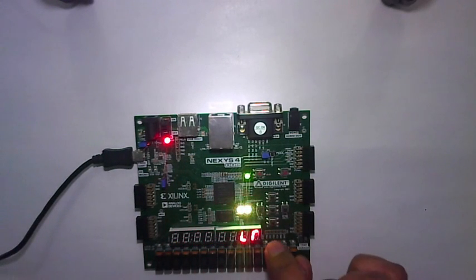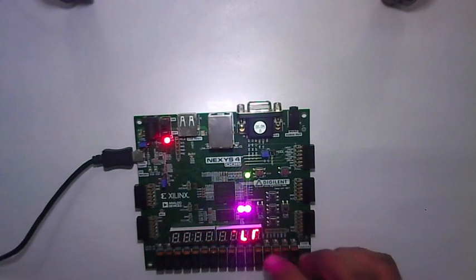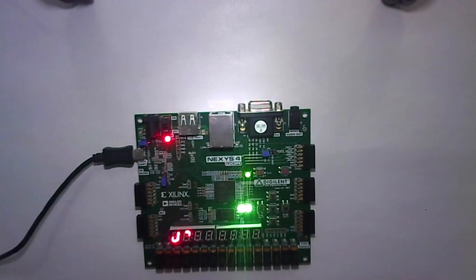So this is built-in self-test, and these are the switches right now. They are configured this way that whichever you turn on, that LED will turn on, right? Now I'm going to program this. So to program this, I have to just go to open target to connect. Okay, it says found the device.